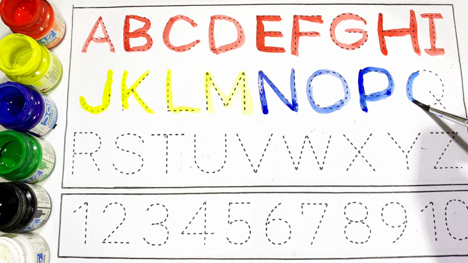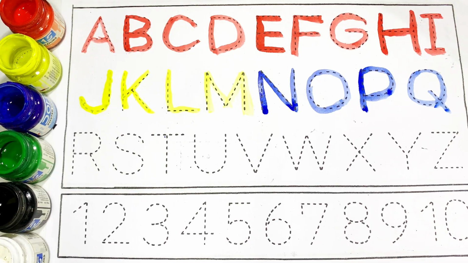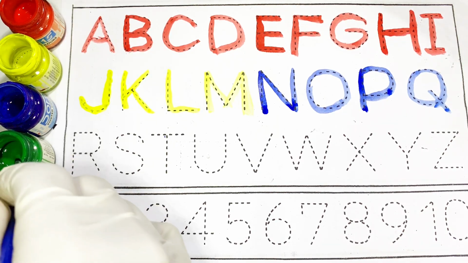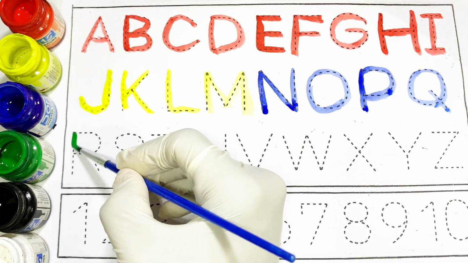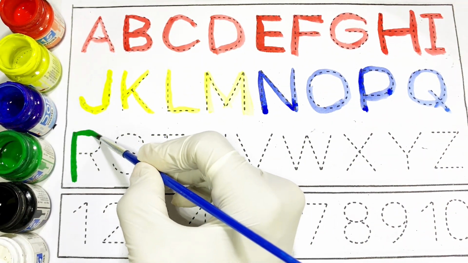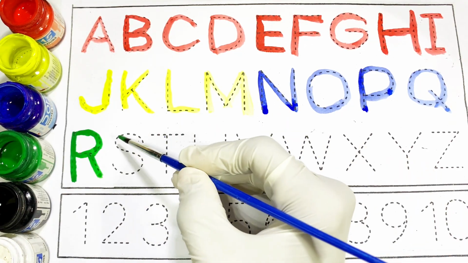Q. Q for queen. Kids, now you draw R and use green color. R for rose.